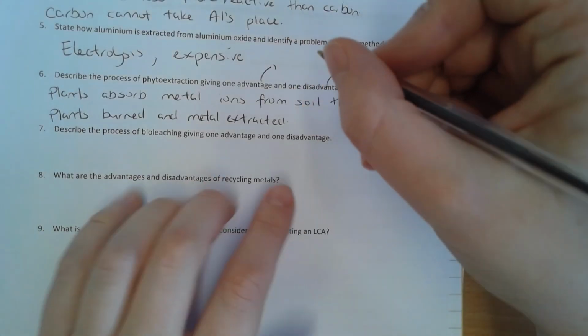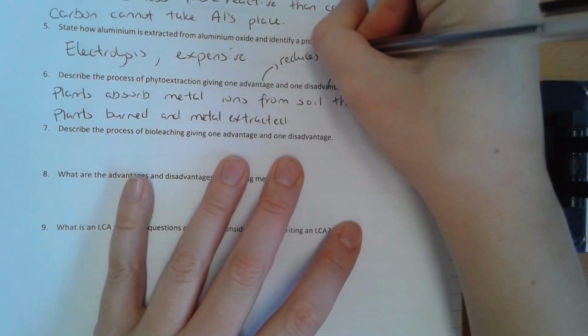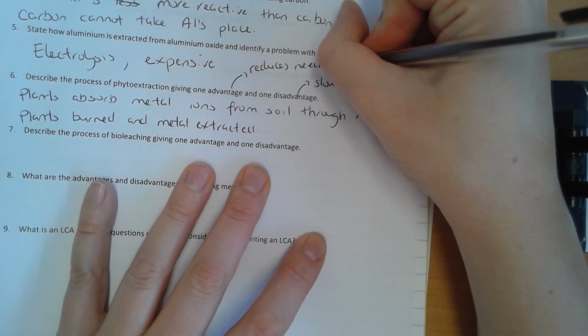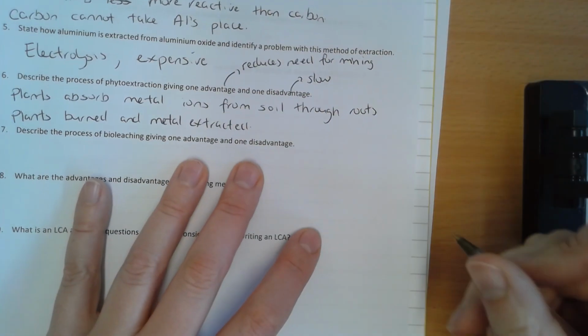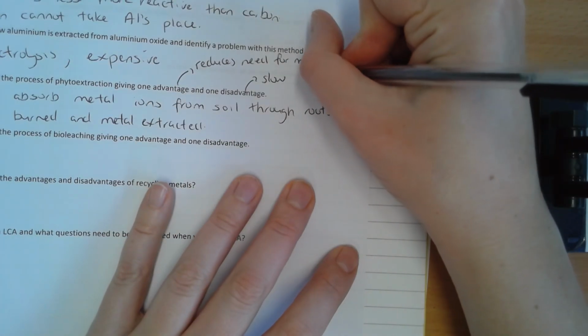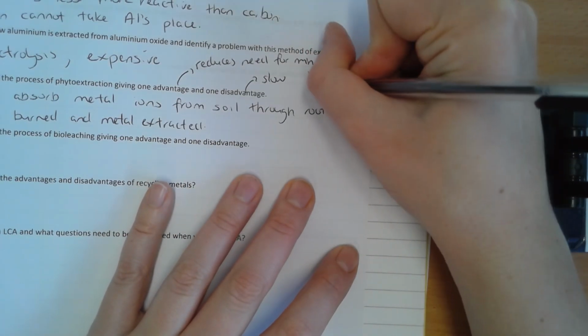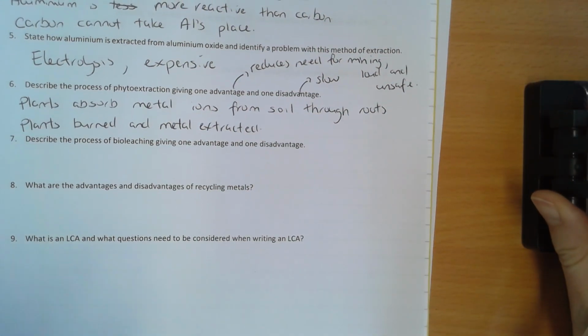So give one advantage of phytoextraction: it reduces the need for mining because it gives you an alternative to mining. Okay, and mining, can you just write, is loud and it's unsafe. All right, so why do we want to reduce the need? It's loud and it's unsafe.